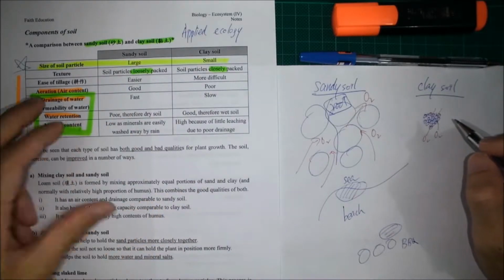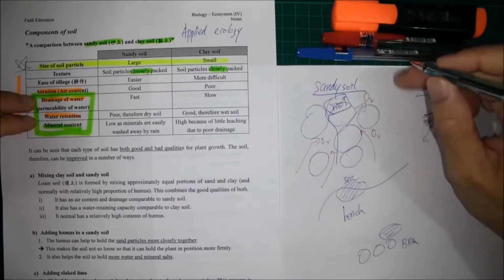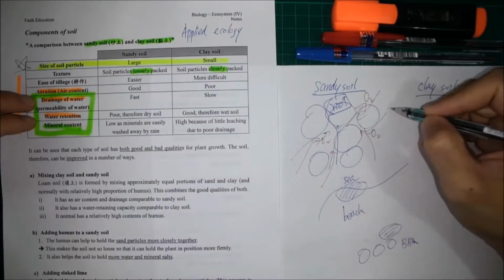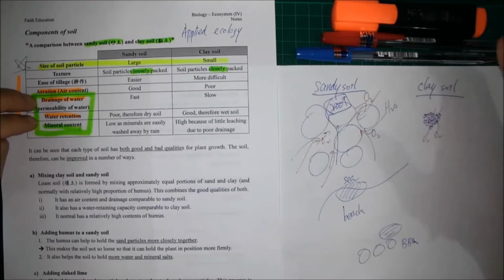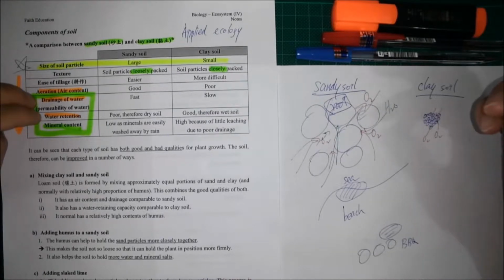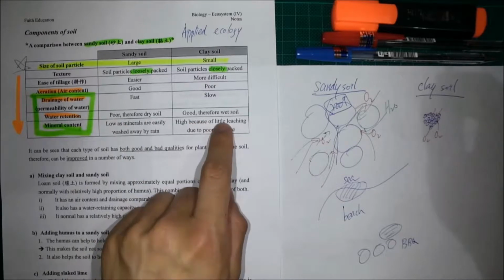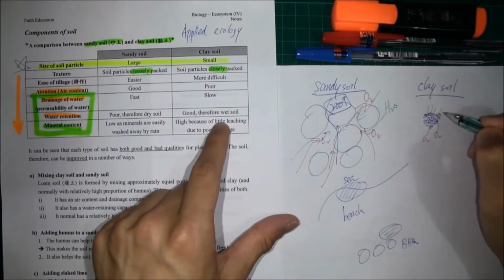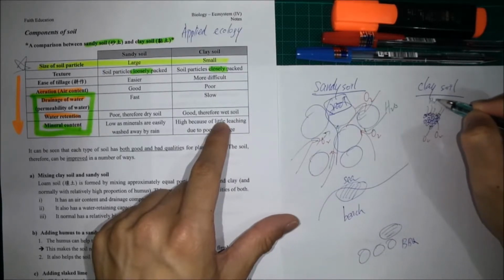And then for the water level, for the loosely packed soil, the water can come and go easily. So the drainage of water, that means the leaching of the water, is easier, and that's why the water retention is very poor. But for the clay, because they are closely packed, the water comes and cannot go so easily.